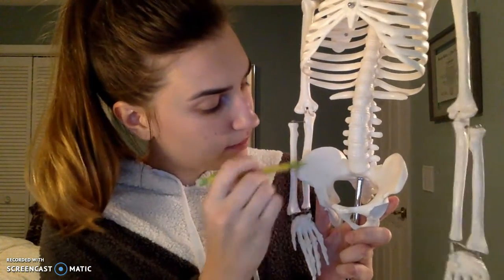Next, we'll have the pelvis. For the pelvis, we're going to have our ilium, our ischium, and our pubis. And then for your scapula, this will be on the posterior portion of the skeleton, right here, right here. So that will conclude our flat bones.